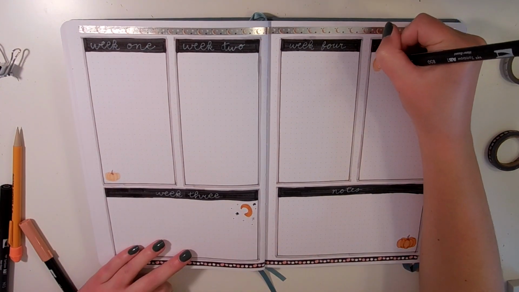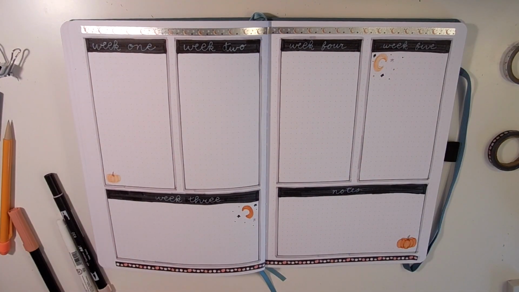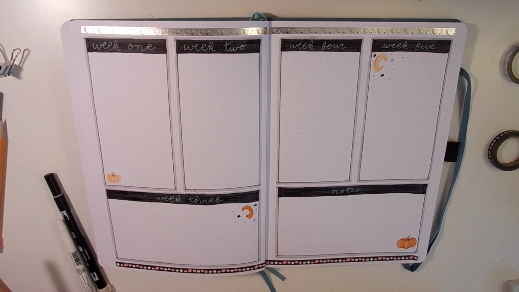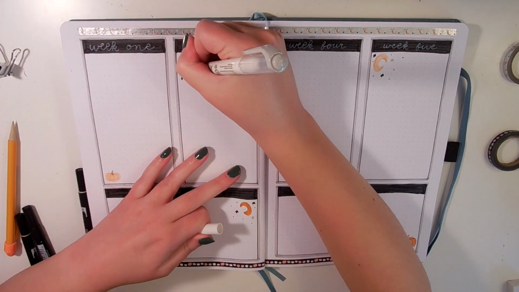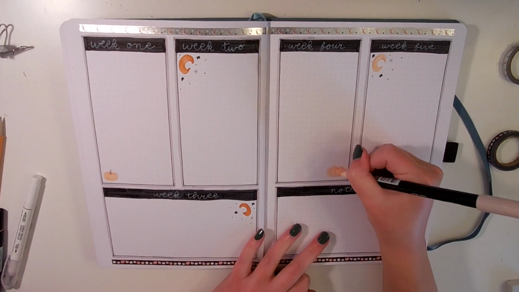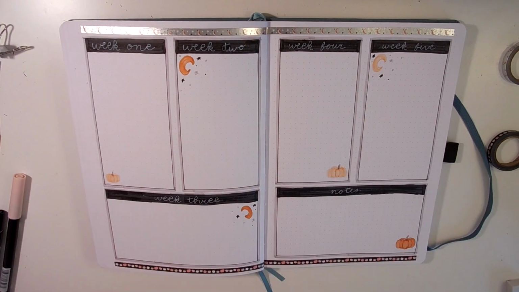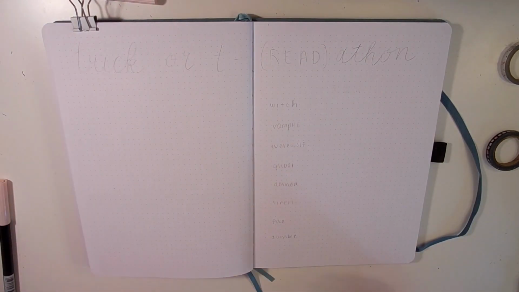So I decided to go in and add some moons and some pumpkins to kind of add to these spaces just so that it wasn't so plain looking. I wanted to do them kind of in the corners of the boxes, but then I drew all the lines for them and forgot that that's what I wanted to do. So I just added them inside the boxes. I don't think I will use all of the space in the boxes anyway, so they won't get in my way. But now we are moving on to a read-a-thon spread.